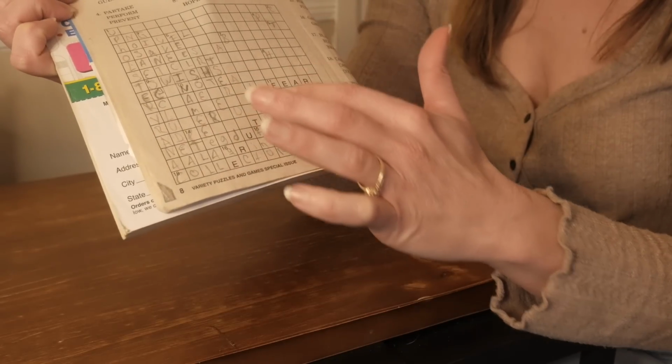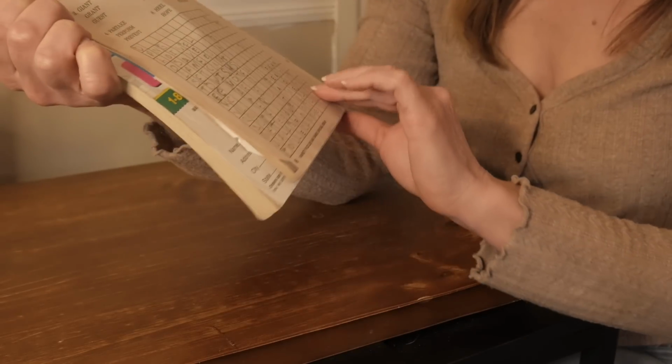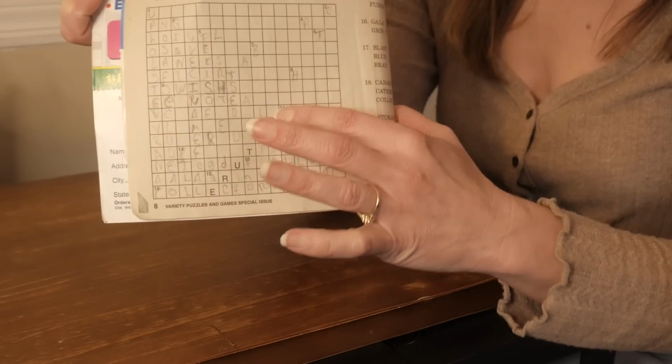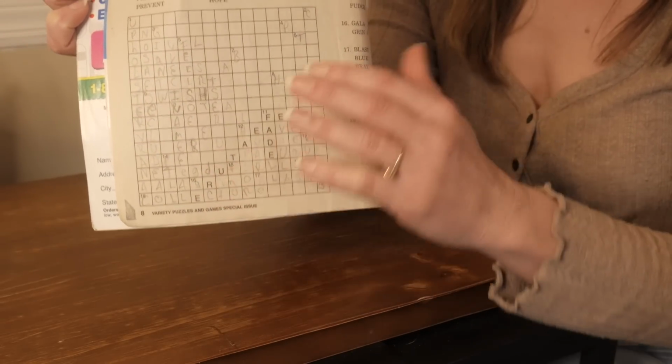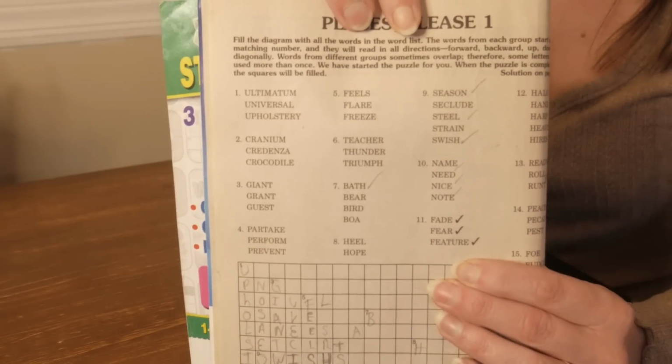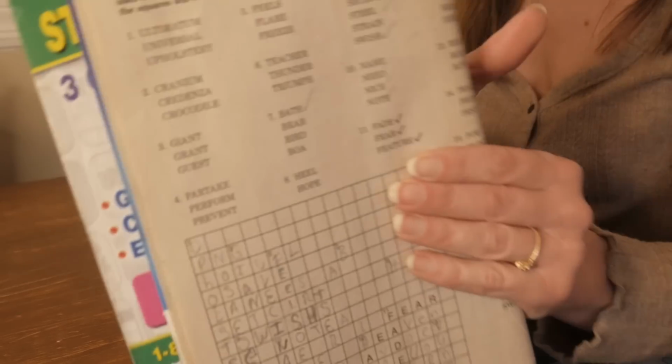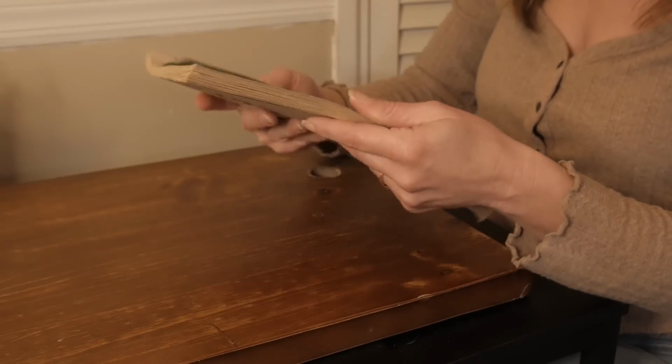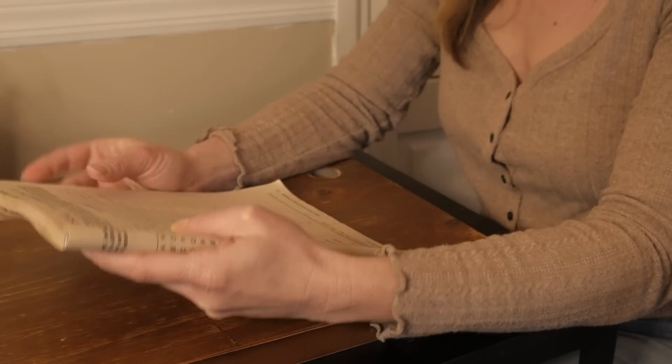Fear, fade, and feature is going down diagonally. So when all of the words are placed, everything should make sense.